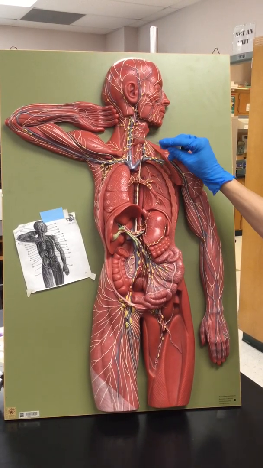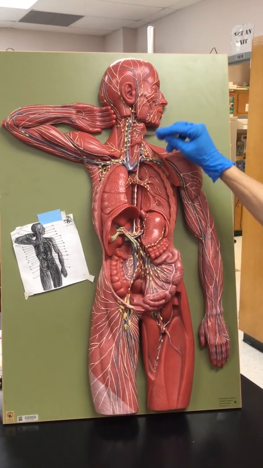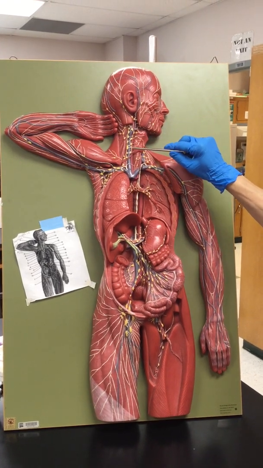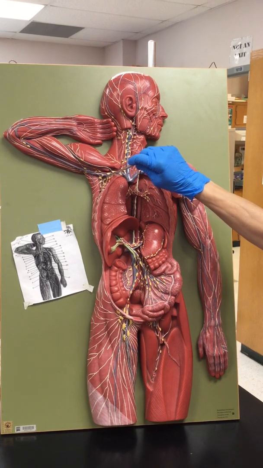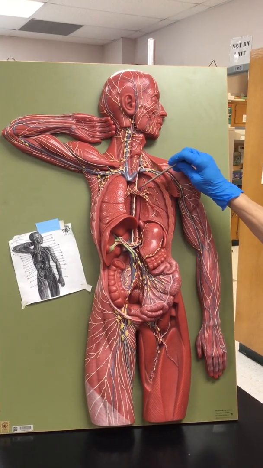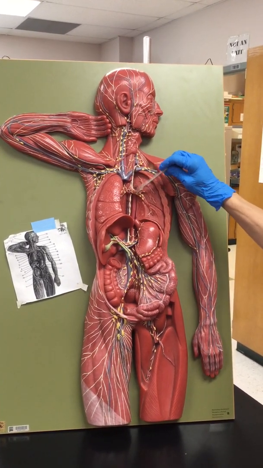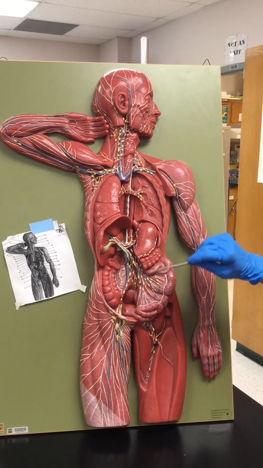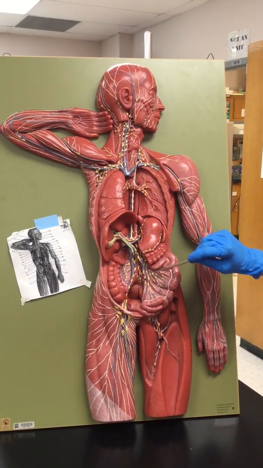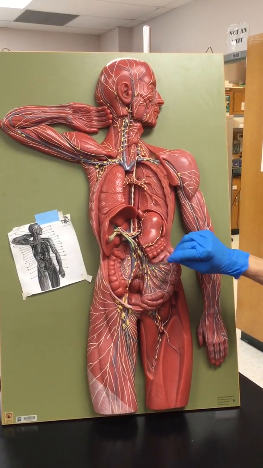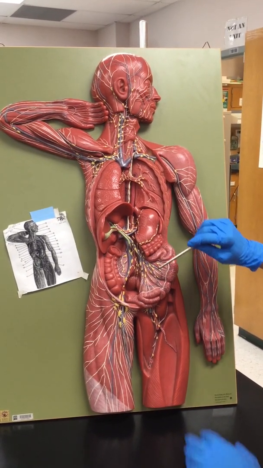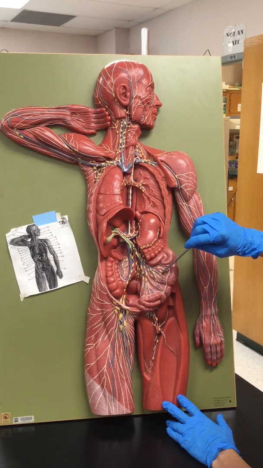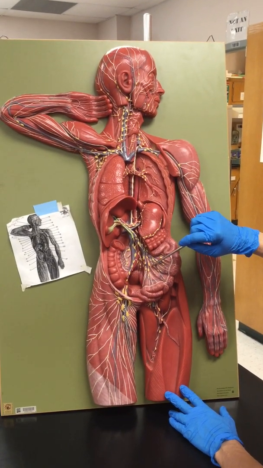So we have these lymph nodes within the cervical area, which are called cervical lymph nodes. And then we have these ones on the armpit that are called the axillary lymph nodes. And then we have these ones that are called the bronchomediastinal. Then here in this membrane that holds the intestines to the posterior wall of the abdominal cavity, which is called the mesentery, we have the mesenteric lymph nodes.